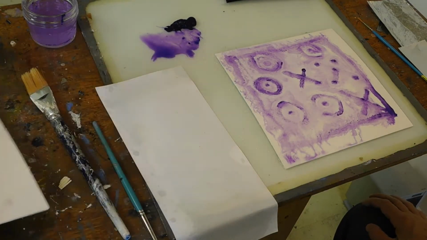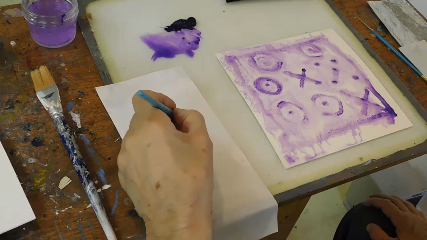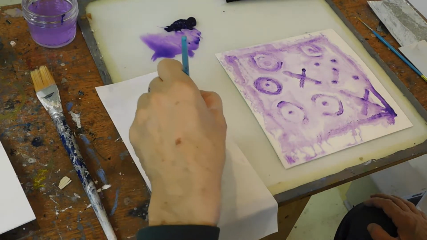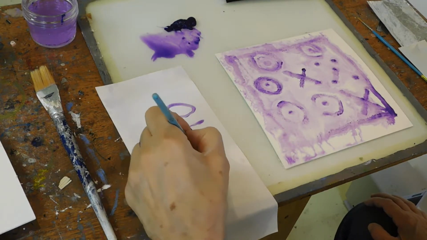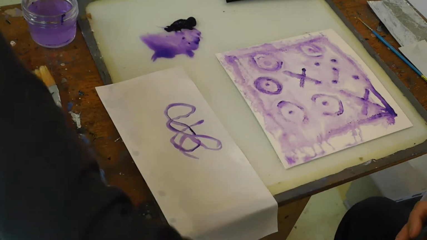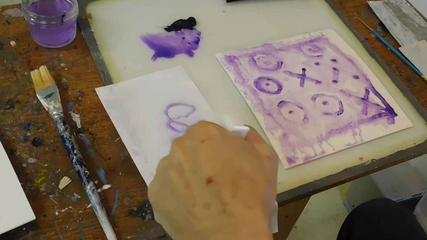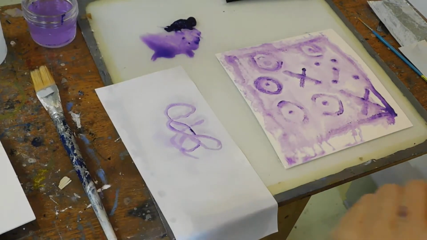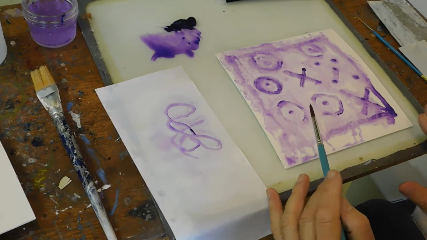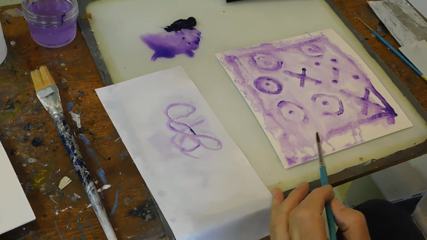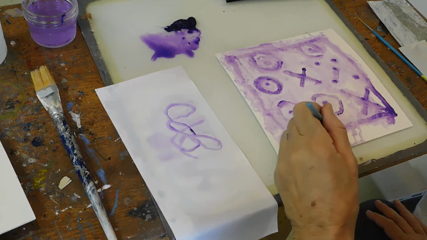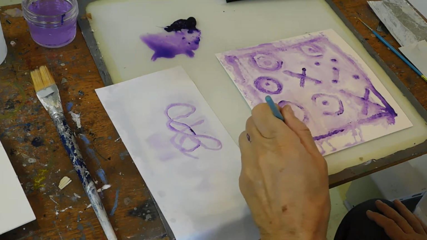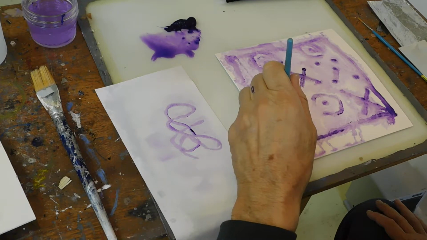So your assignment is, just checking how this paper does. This paper is much better. Your assignment is to do a wet ground acrylic painting to show viscosity.